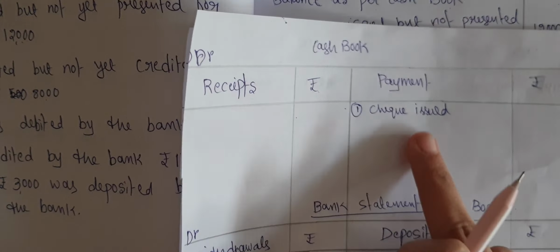In the passbook, that check is not presented, so there is no entry and no change in the balance of the passbook. But the cash book balance is less because they recorded in the payment side, that is check issued. This is the comparison.